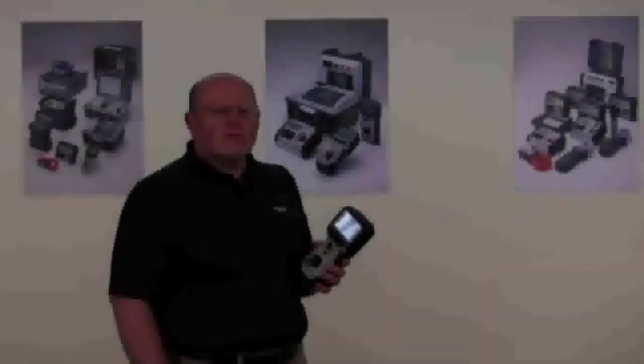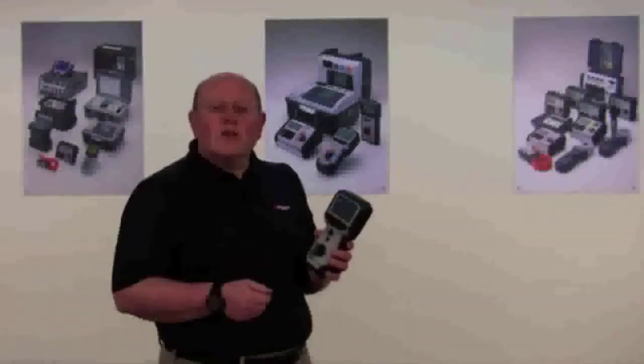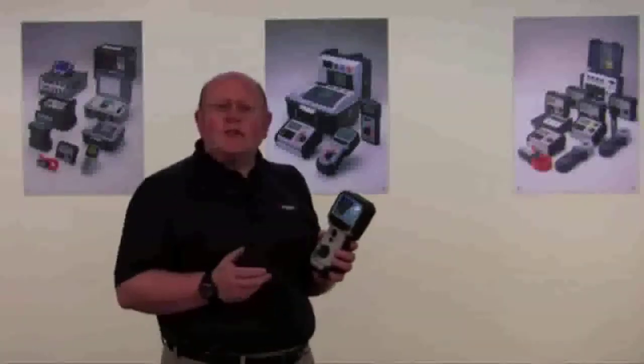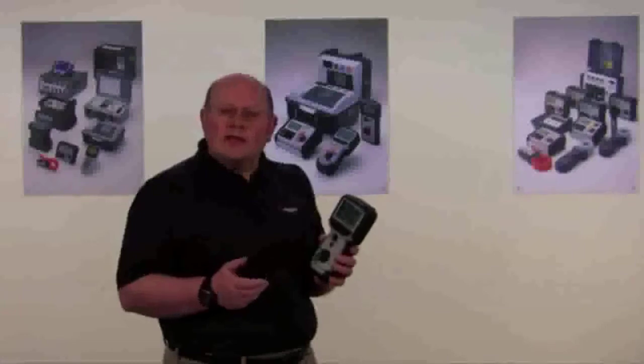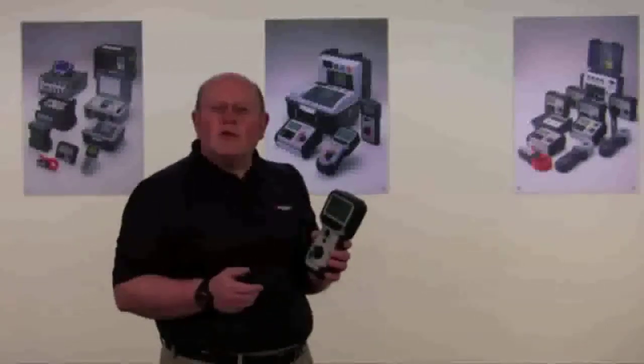The TDR1000 can give you the benefit of seeing many different types of faults. Each of these faults has its own unique signature, the picture on the display. I'd like to share with you a few of those different types of faults now so that you can look and try and identify them for yourself.